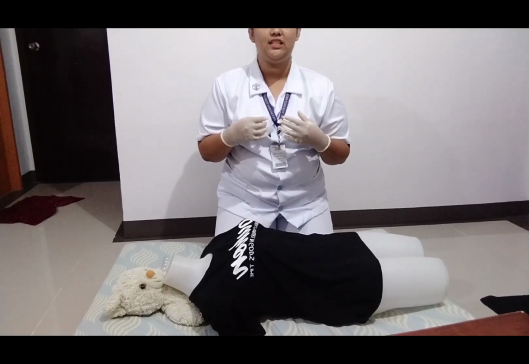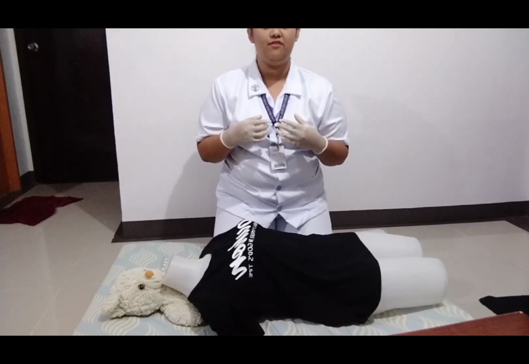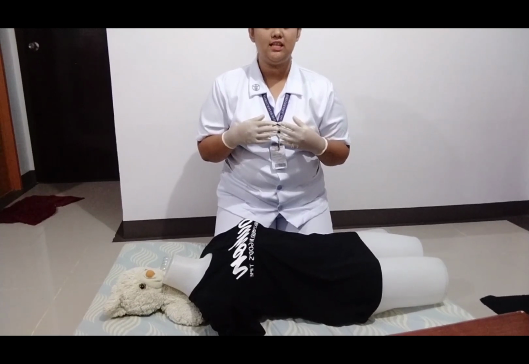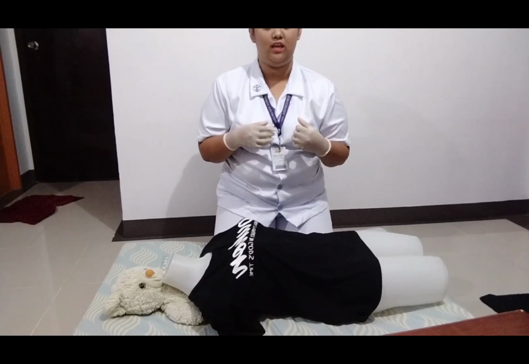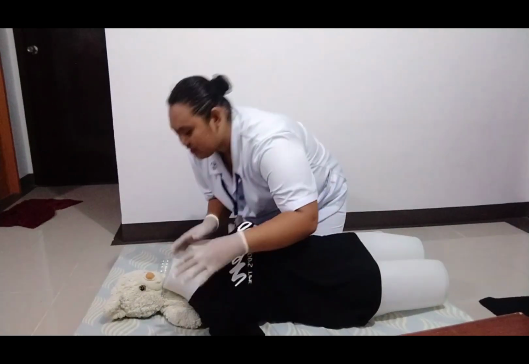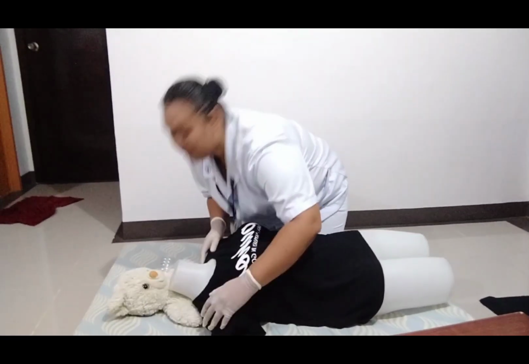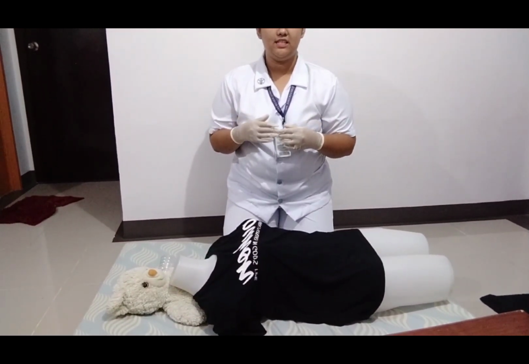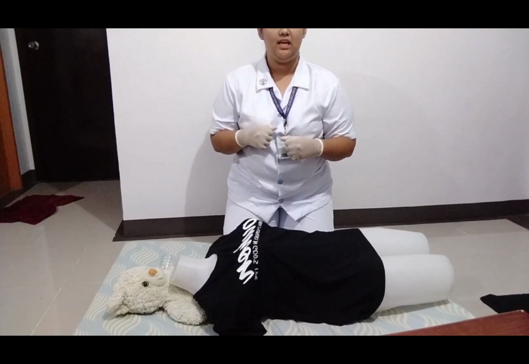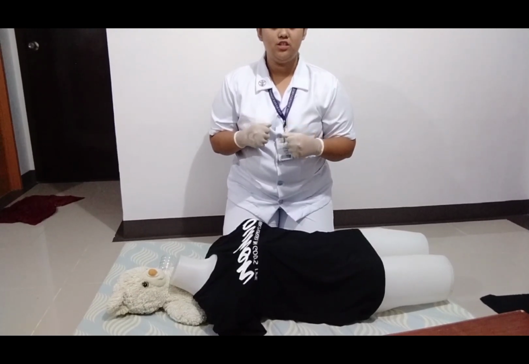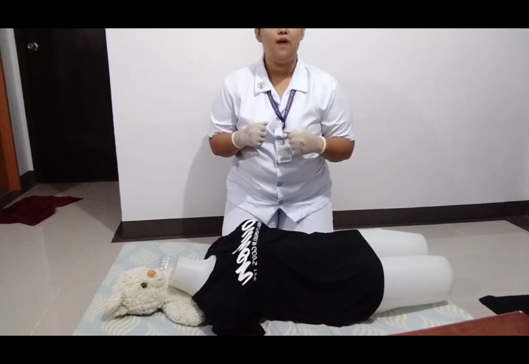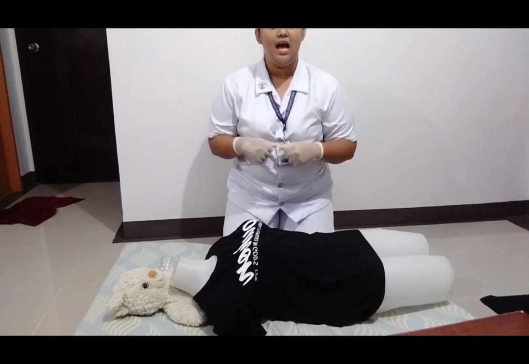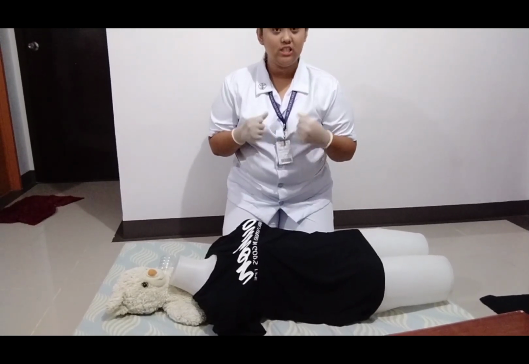Now, after ensuring the scene is safe, I am going to check the level of the victim's consciousness and responsiveness by tapping the patient's shoulder and asking if he is okay. Sir, are you okay, sir? Sir. While I'm doing that, I'm also assessing whether the patient is breathing normally, is in agonal respirations, or just not breathing at all. So now I see my patient has no movement, has no response, and is not breathing.